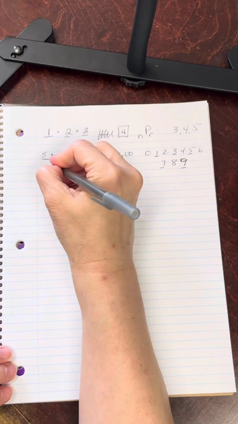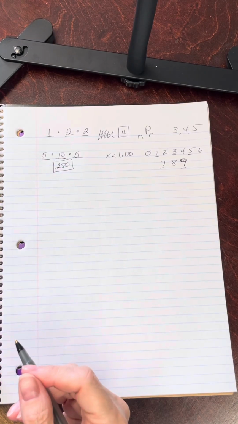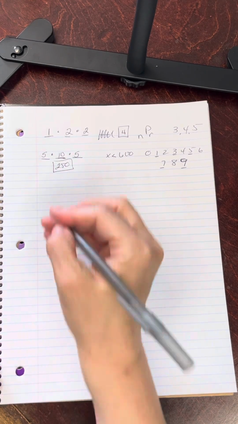250. Example 3. 5 math books and 4 English books.